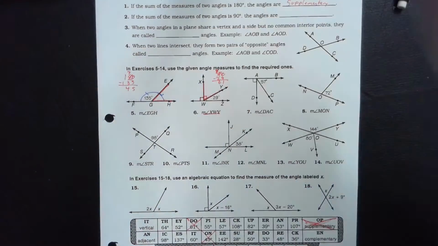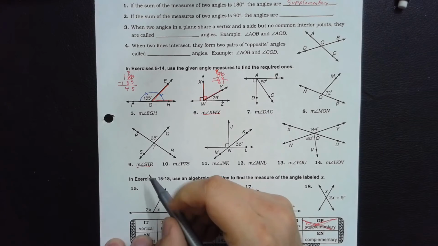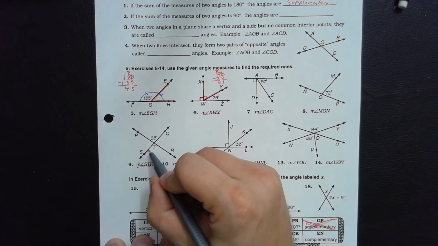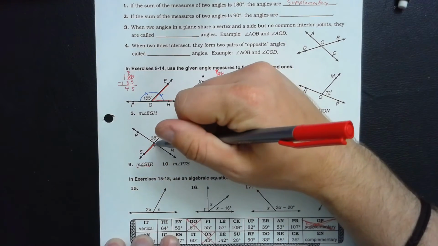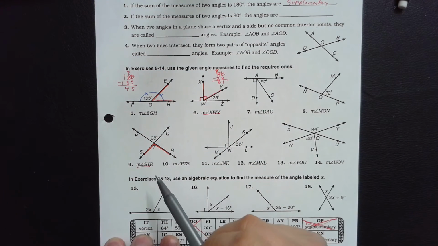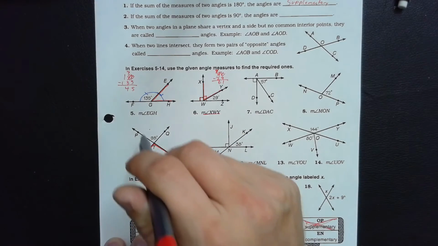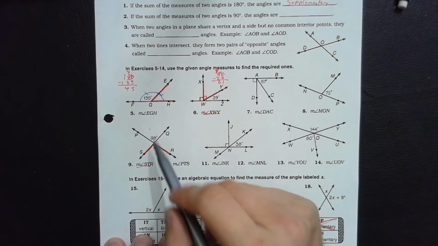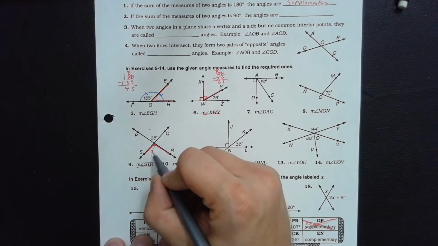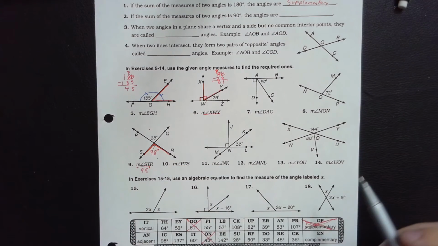But let's have a look at number 9 and number 10. Number 9 is asking about angle STR, so that's S, T, and R. This is what we would call a vertical angle. From our notes, these are two lines that are crossing, and we have angles on opposite sides. Therefore, these are both 98 degrees. So number 9, we'll be crossing that out.